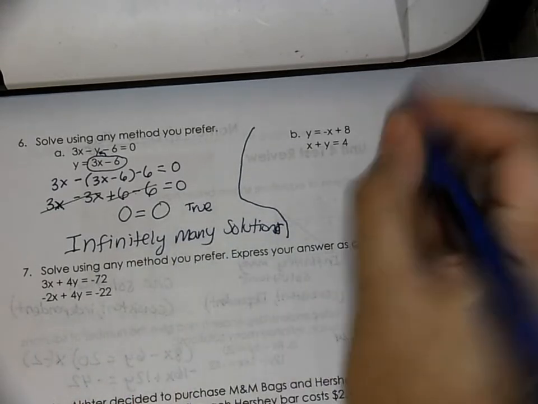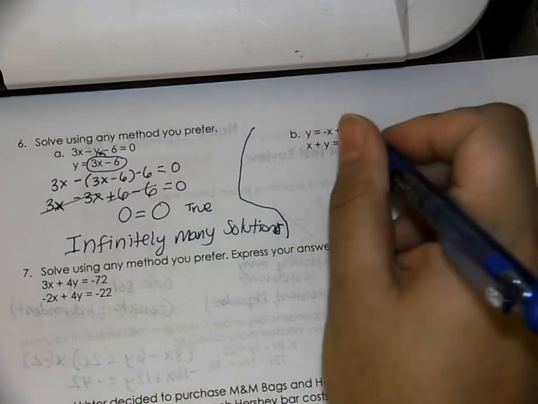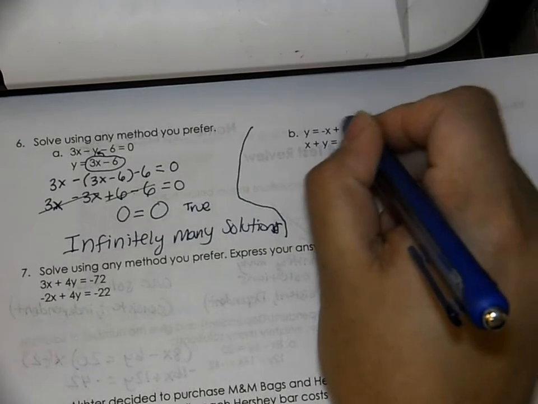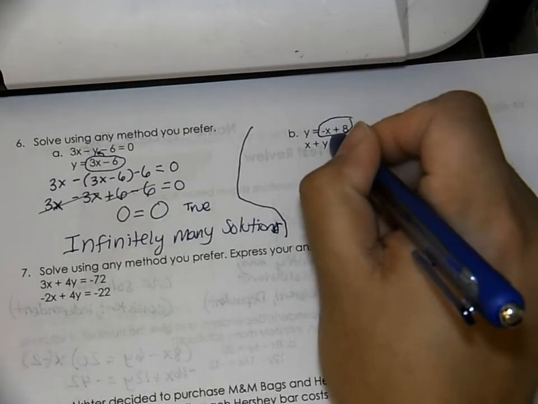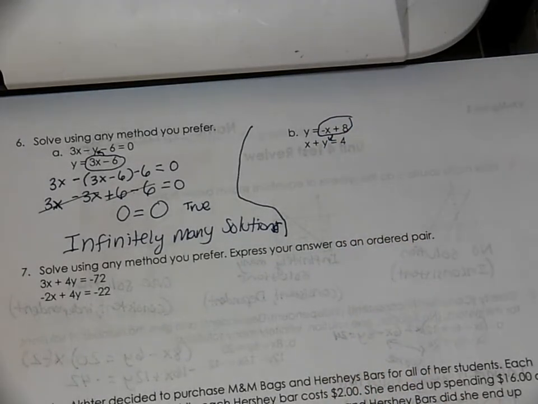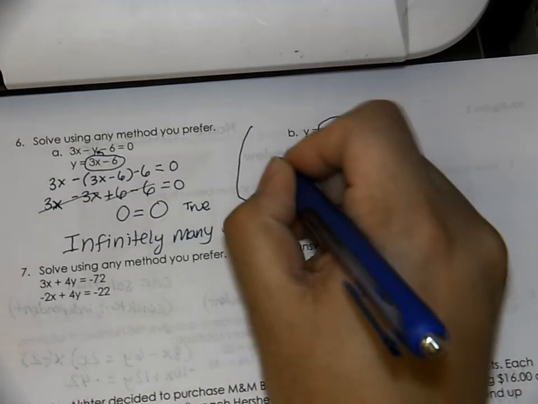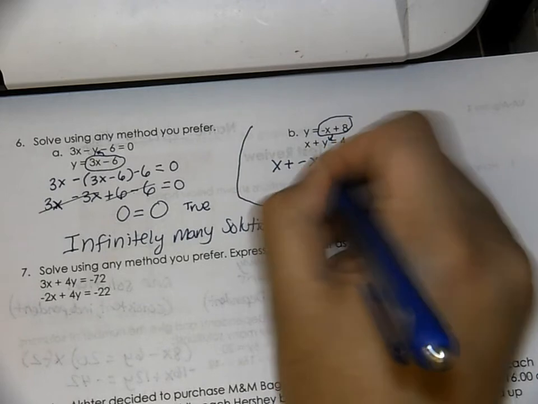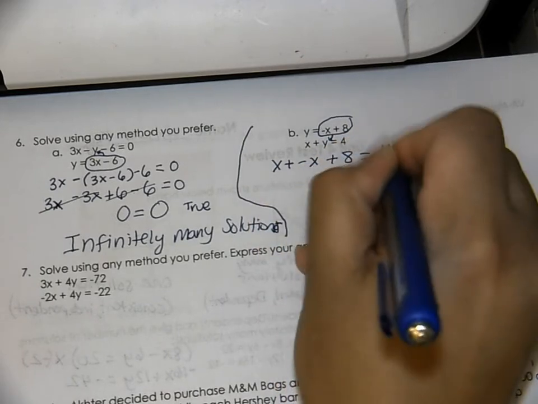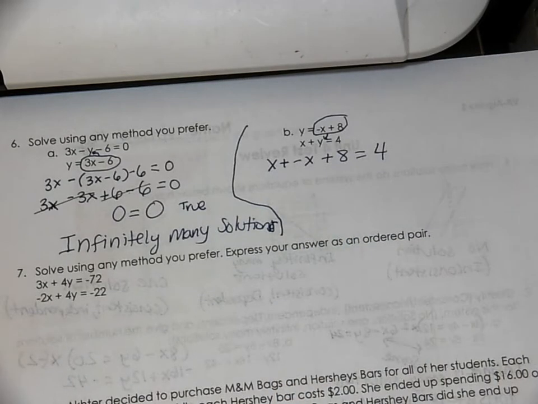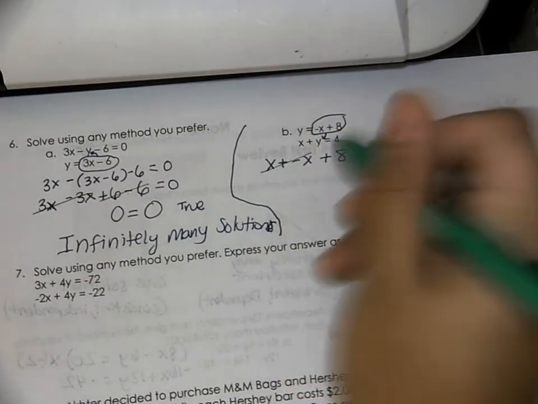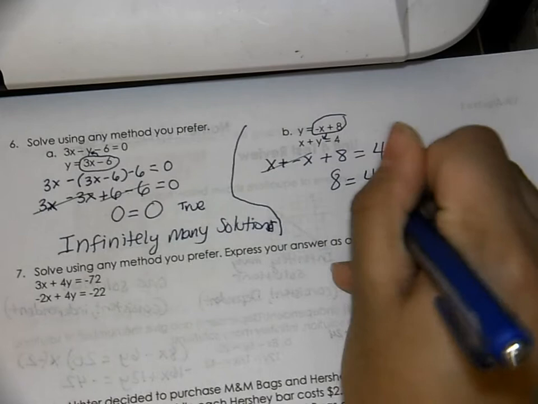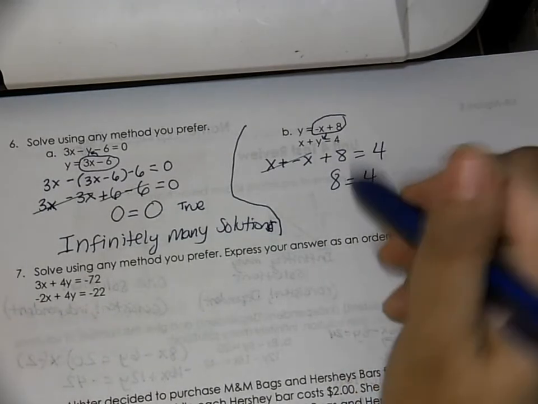All right, here's another one. Another one that's kind of set up for substitution one more time. So it's up to you if you want to switch it around, but it's easiest probably just to substitute that in for the second equation's y. So we have x plus, and then I'm plugging in my negative x plus 8 equals 4. Now x and negative x cancel again. So now I have 8 is equal to 4. Now that's not true. 8 cannot equal 4.